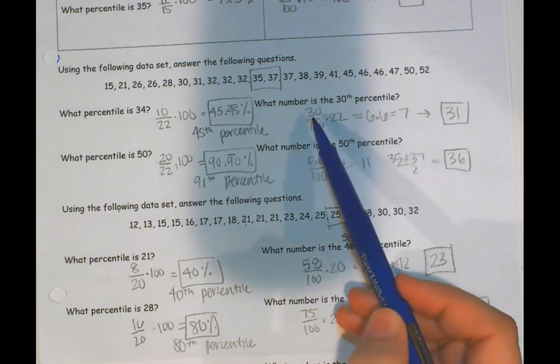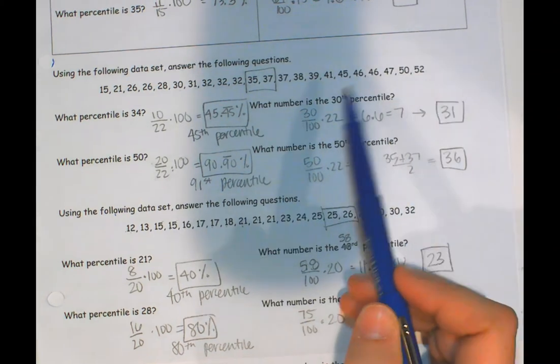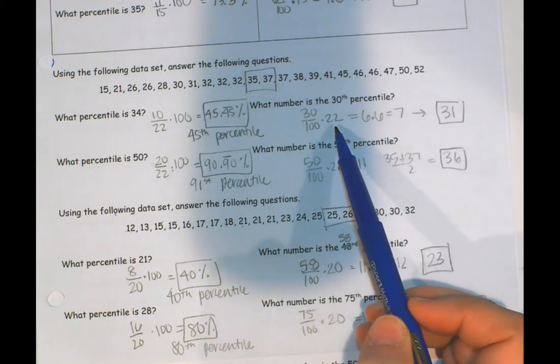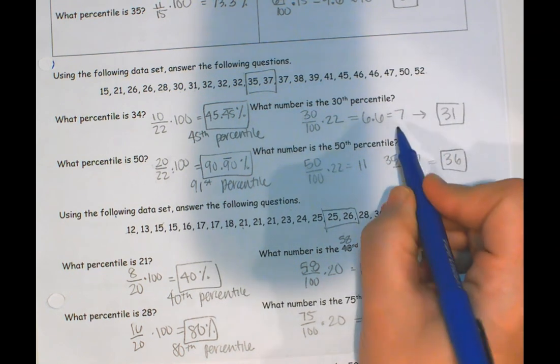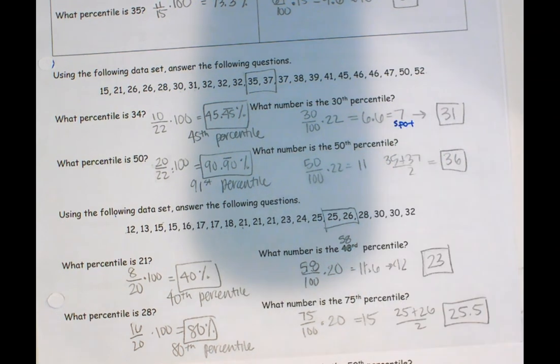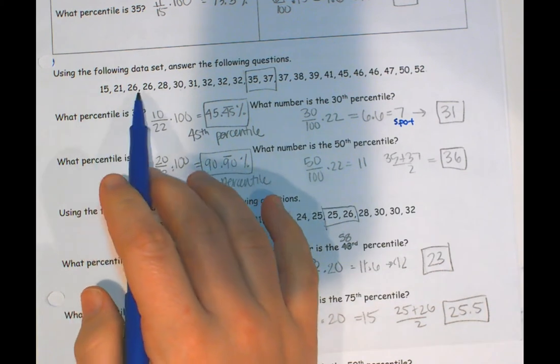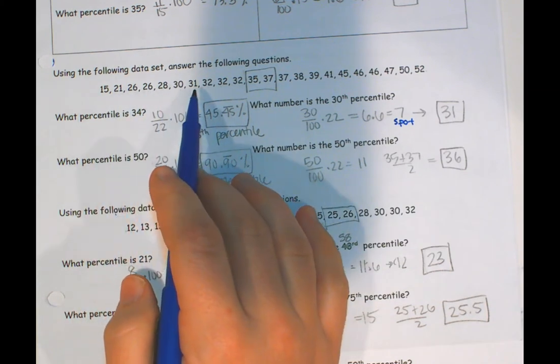So then what number is in the 30th percentile? So I take 30 divided by 100 multiplied by 22. I get 6.6, so I go to the 7th spot on my list. So 1, 2, 3, 4, 5, 6, 7, and that's the value 31.